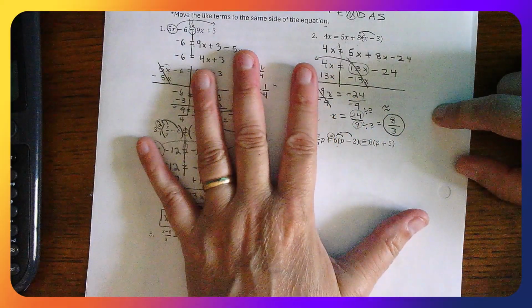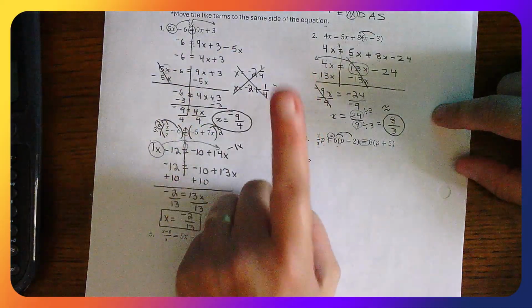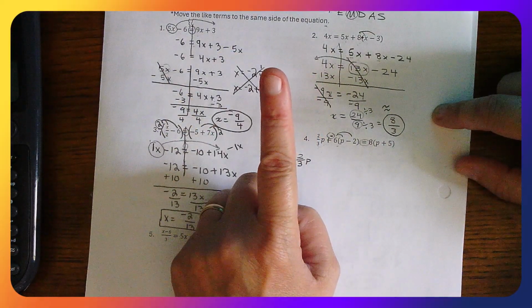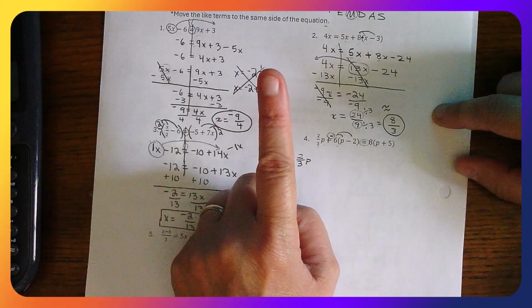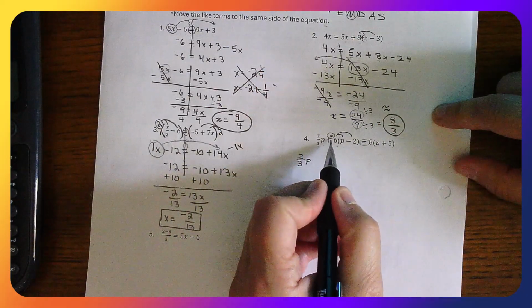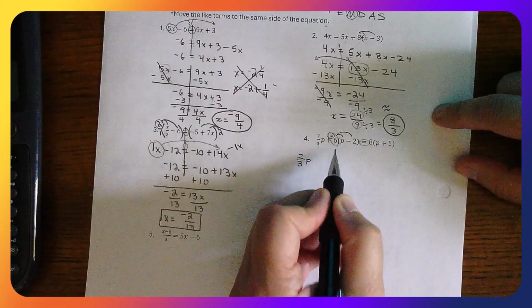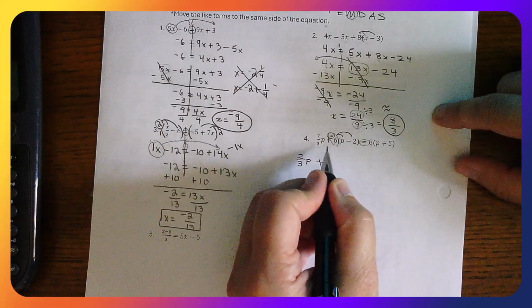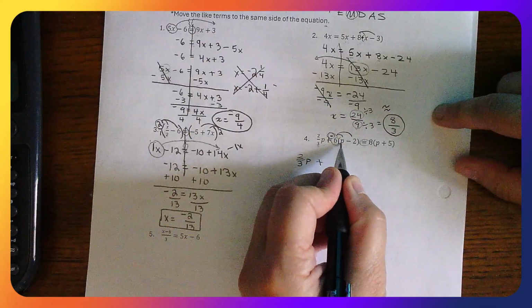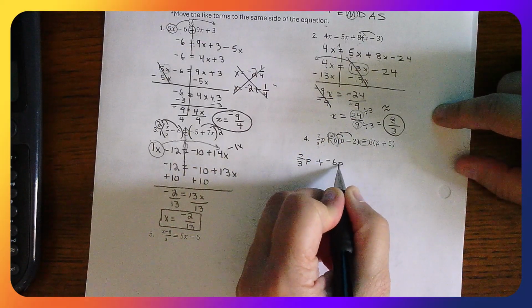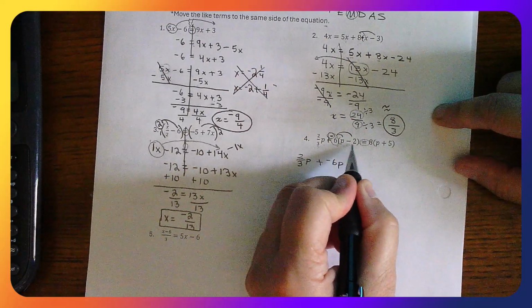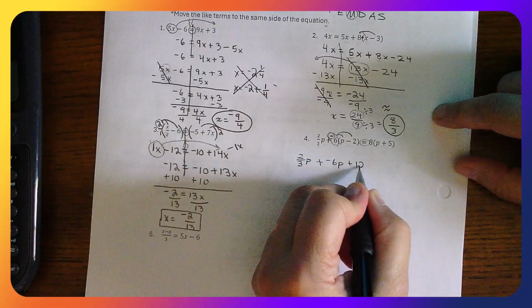Miss Mills has top 5 errors people make. Number 1, people forget to distribute the negative to both terms. So whatever you need to do, you need to know that that's a negative 6. Minus 6 means negative 6. So I'm going to make that plus a negative. So negative 6 times p is negative 6p. Negative 6 times negative 2 is positive 12.